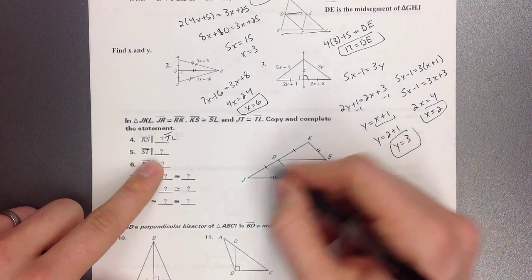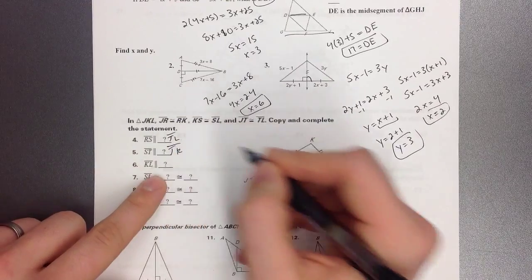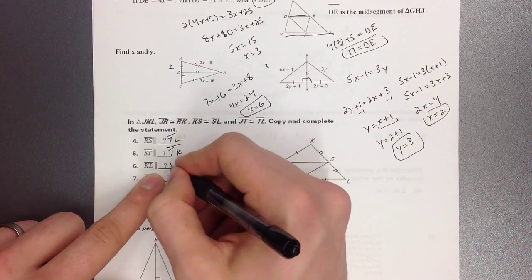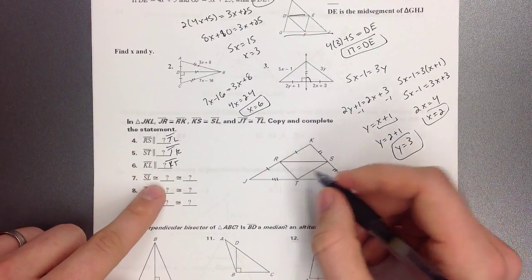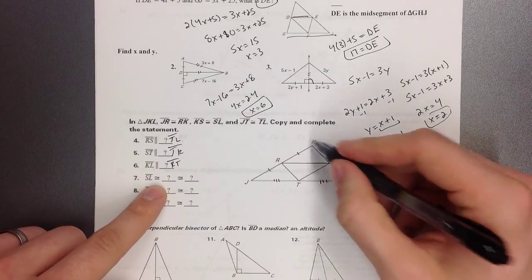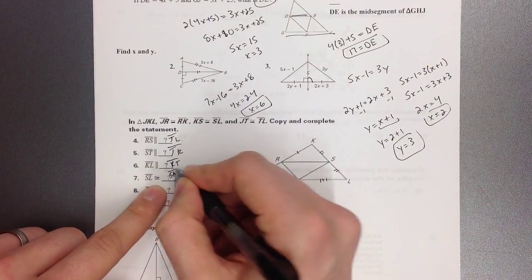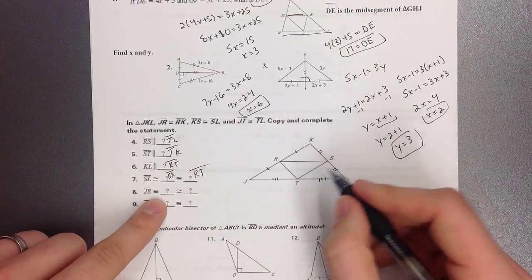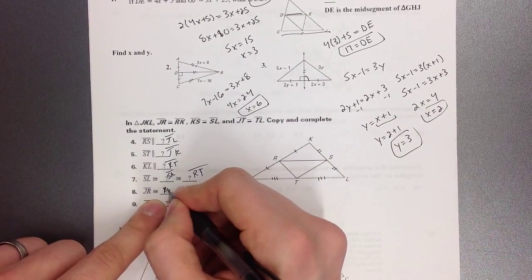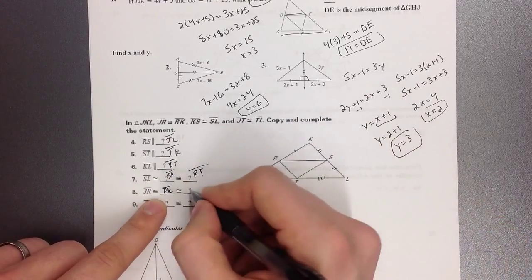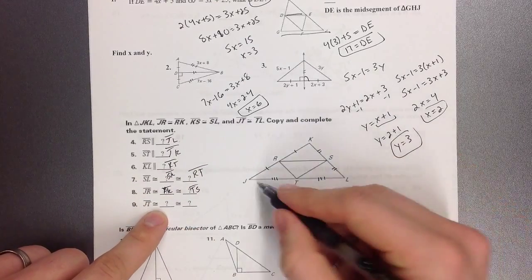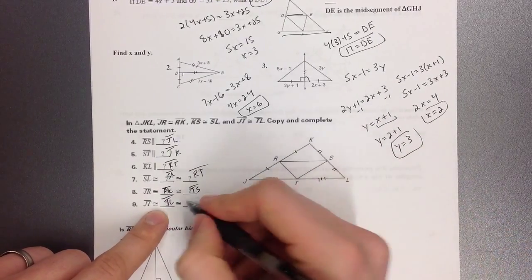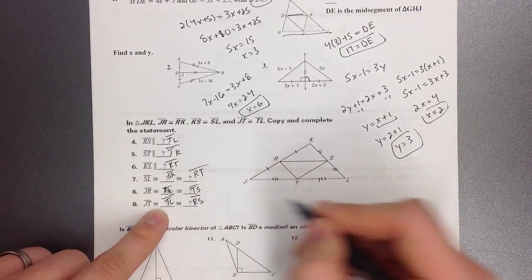ST is going to be congruent to JK. I've got KL is parallel, not congruent, parallel to RT. And then my congruencies, SL is going to be the same as SK, and it's also going to be the same as RT. The same thing is going to be true on my other ones. I've got JR, RK, and TS. I've got JT, TL, and RS. Going to be the same. Boom. Alright.